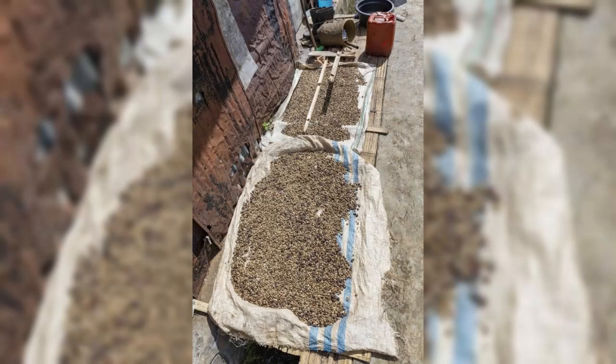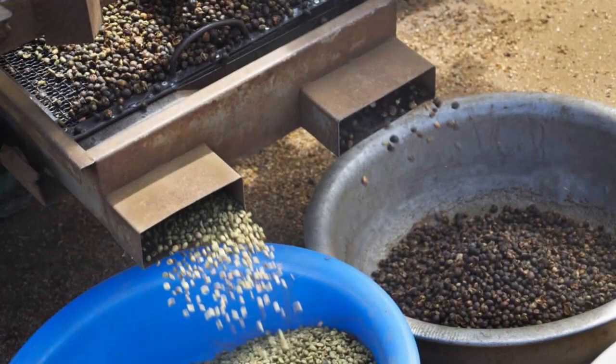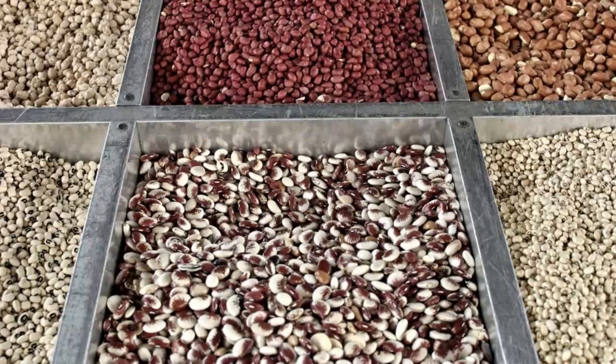Drying. After fermentation, the cocoa beans are spread out to dry. This step is crucial for reducing moisture content and stabilizing the beans for further processing. The beans are typically dried under the sun or using specialized drying equipment.